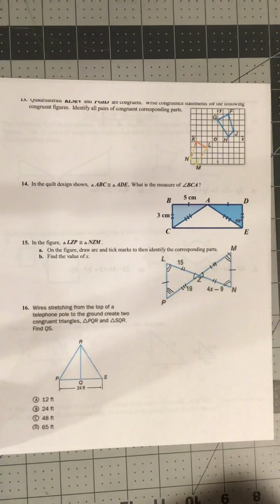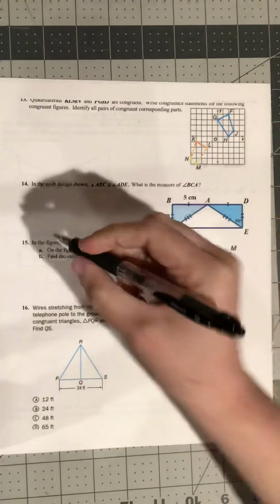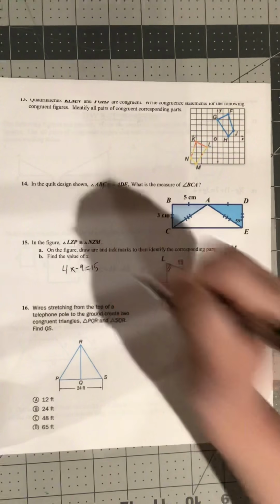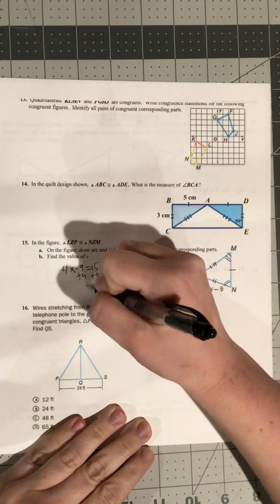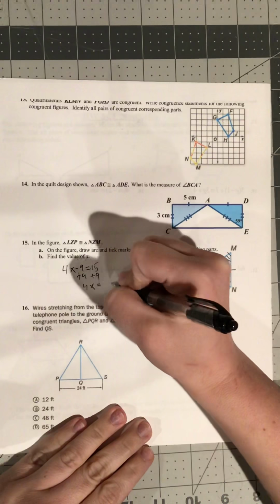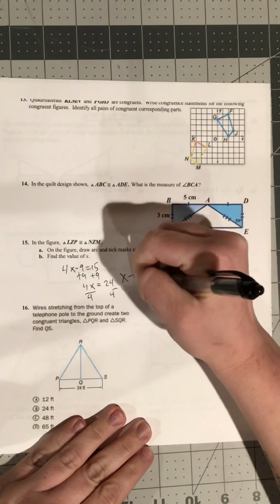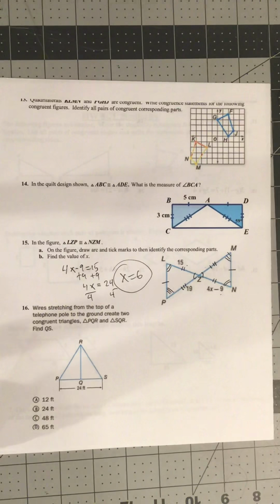So now they want us to find the value of x. If this is congruent to this, all we have to do is 4x minus 9 equals 15. And then add 9. 4x equals 24. Divide by 4. x equals 6. Ta-da!